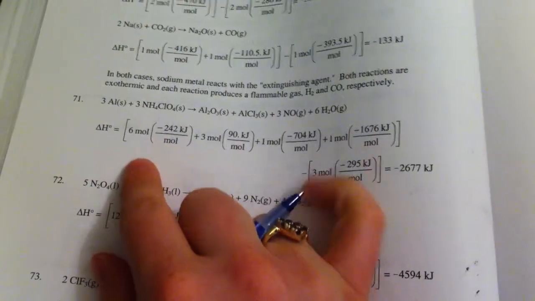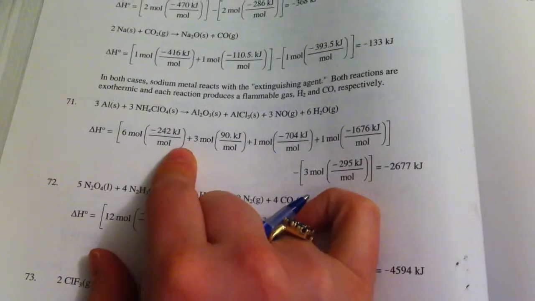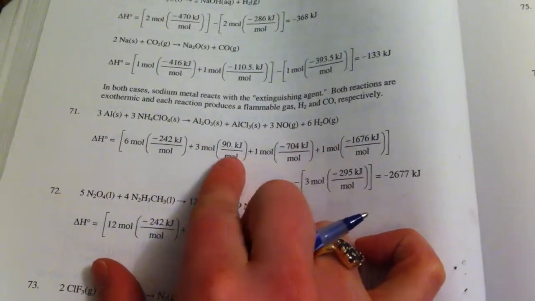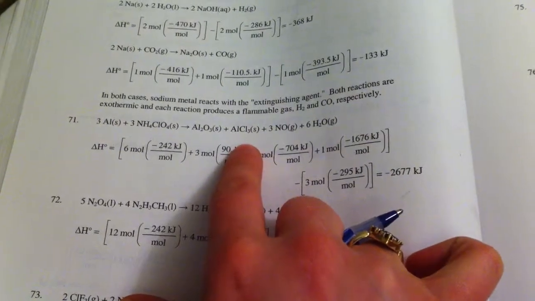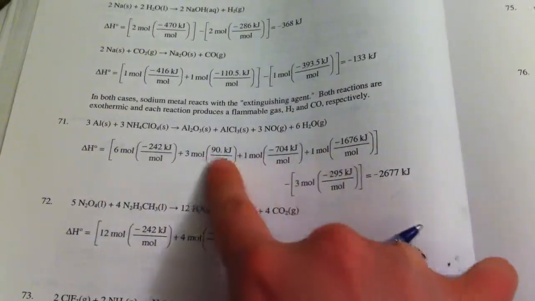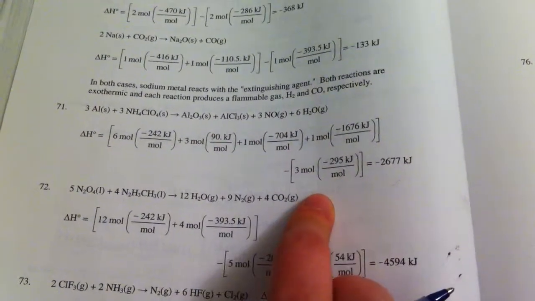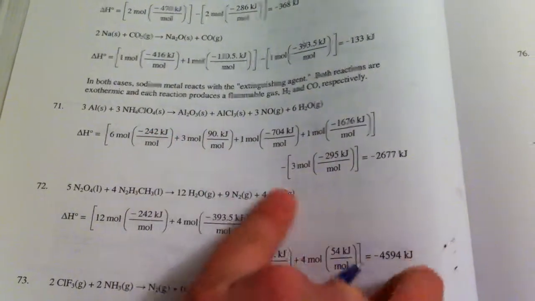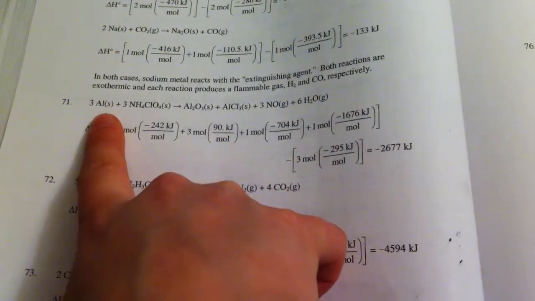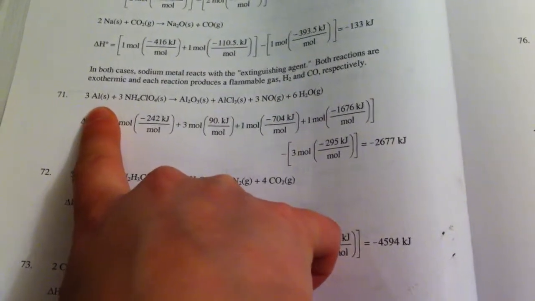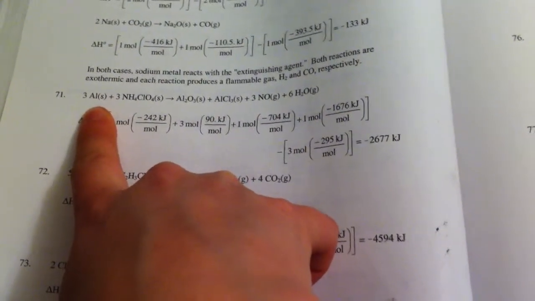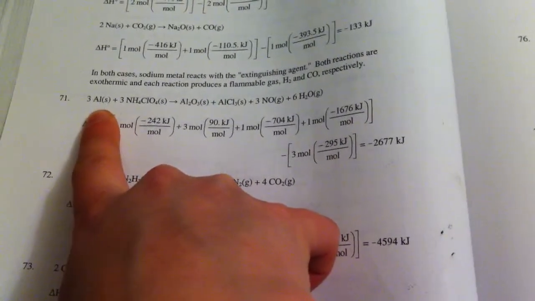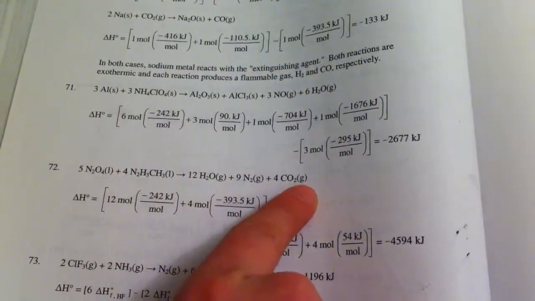Okay, in 71 we have 6 for the H2O times its delta H, 3 for the NO times its delta H, plus 1 for the AlCl3 and 1 for the Al2O3, minus 3 times the NH4ClO4. And notice that the aluminum is not there. That's because it is in its standard state, how we find it in the universe. We find it as aluminum solid, so it doesn't have a delta H value. So you just do products minus reactants.